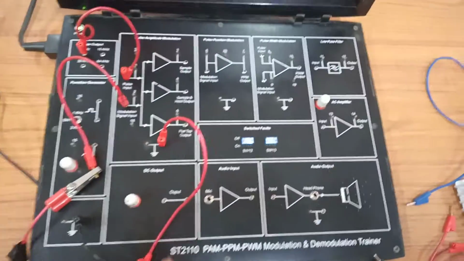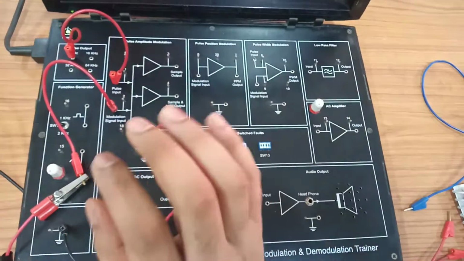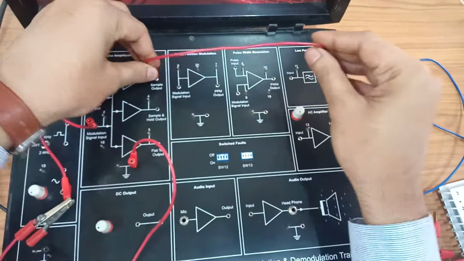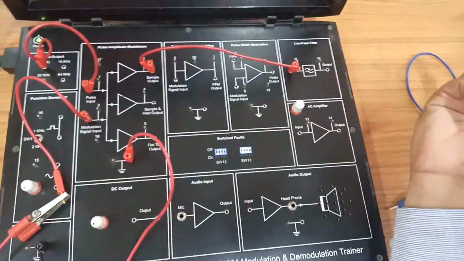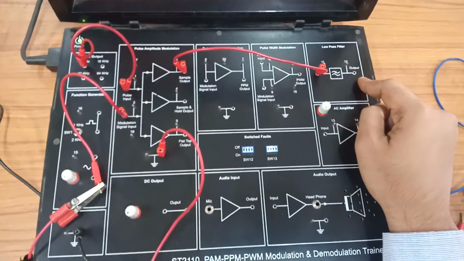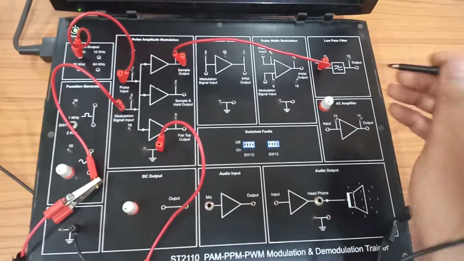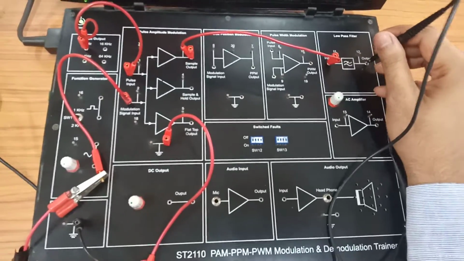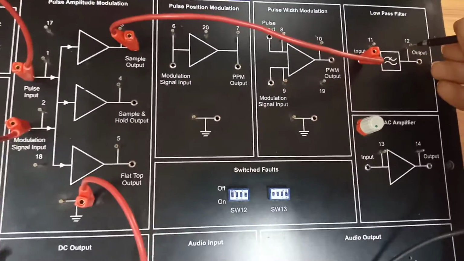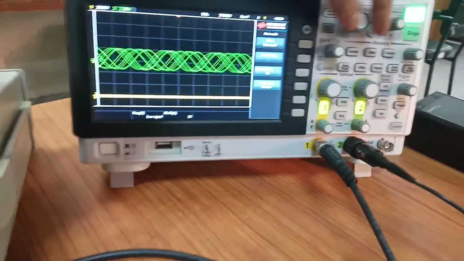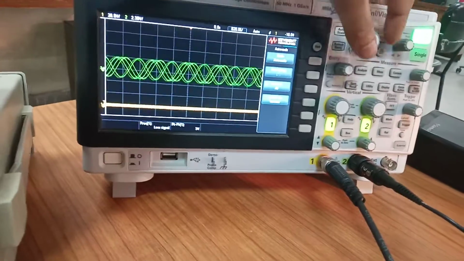So what I'm going to do is demodulate it so that we can complete at least one part of this at once. We have seen the pulse amplitude modulated signal, so I'm going to demodulate it using a low pass filter. I'm connecting this sampled output to the input of the low pass filter, and the output of the low pass filter is going to give us the same modulating signal, or message signal, that we have given as an input. So then we can say our modulated signal is getting demodulated. I'll check the output at this pin, and we will see whether we are getting the same sinusoidal signal or not. You can see we are getting the sinusoidal signal here, the demodulated output.